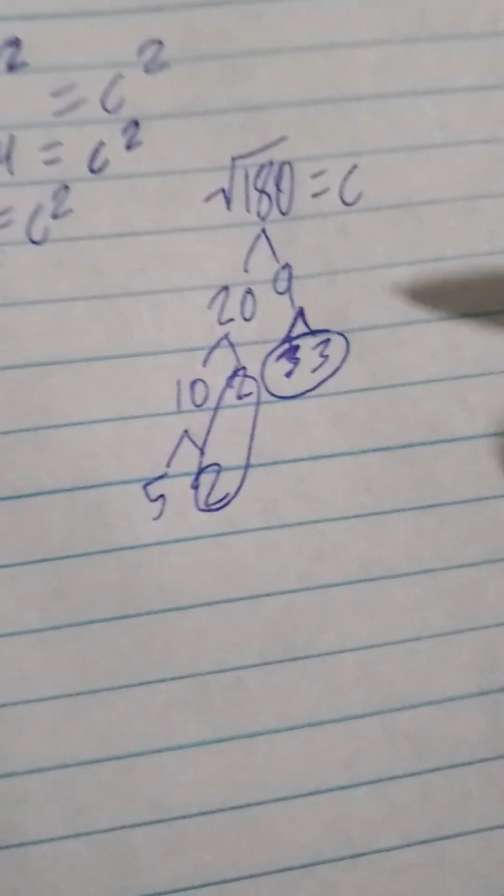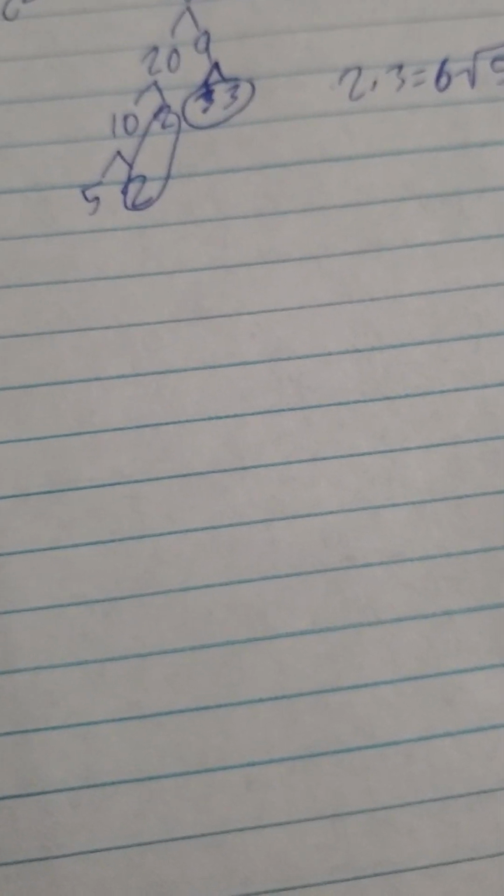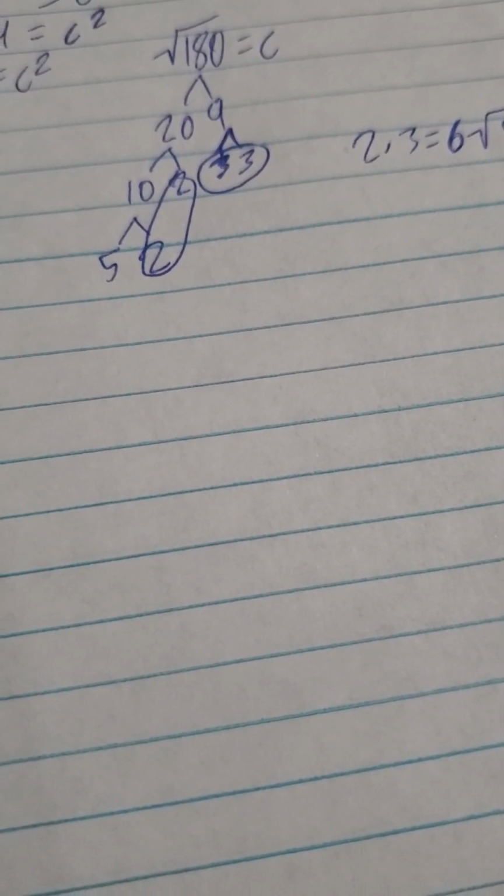Let's try this. 9 and 20. This is 3 and 3 because 9 is a perfect square. For 20, we have 10, 2, 5, and 2. So we have a pair of 2s and a pair of 3s. So that's just 2 times 3 equals 6. 6 root 5. And that should be 36 times 5. Yeah, okay, so this is what we have. This is our answer, 6 root 5.